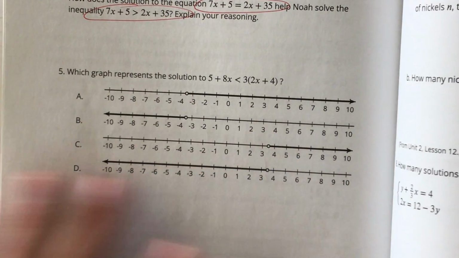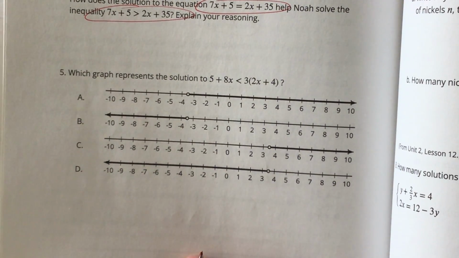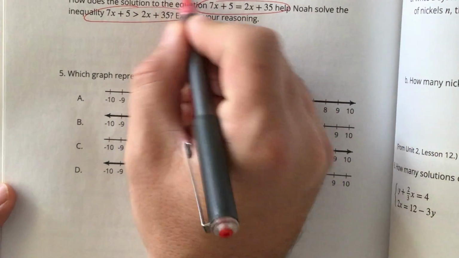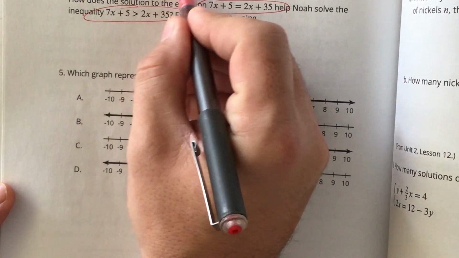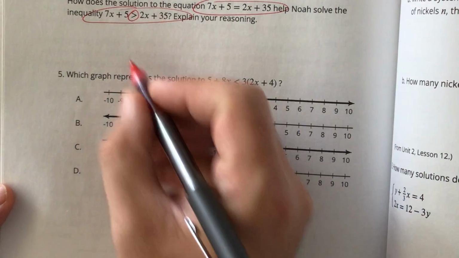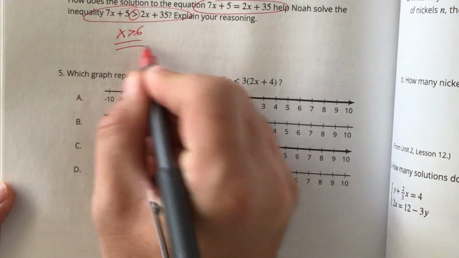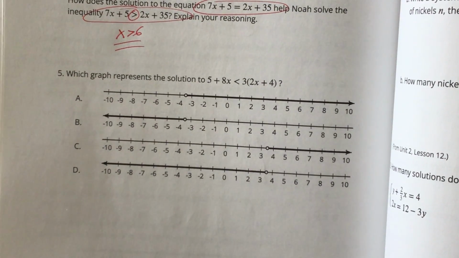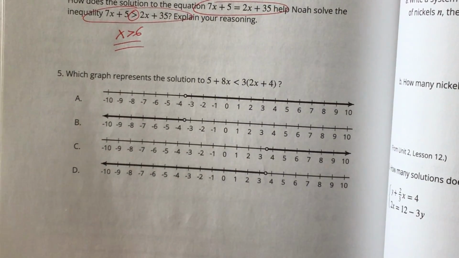How does it help? X is greater than 6. Yeah, well, you know that it's going to be 6. All it's going to change is the symbol. You're going to get x is greater than 6. So does it help? Yeah, you do the same steps, you get the same answer. It's just a different symbol.